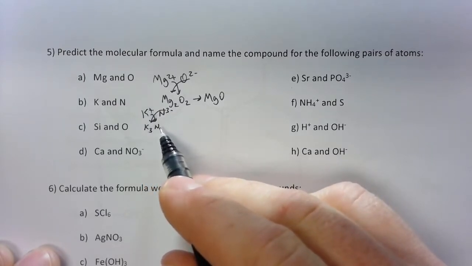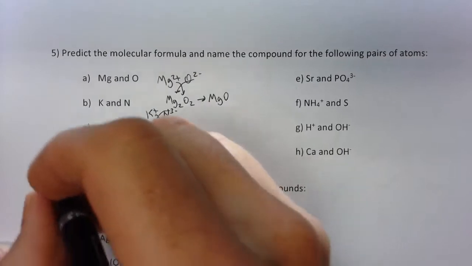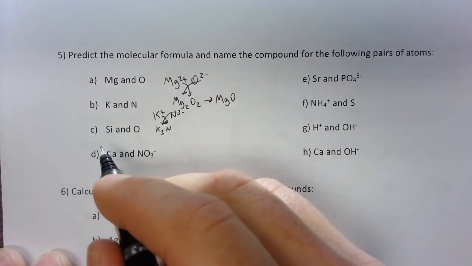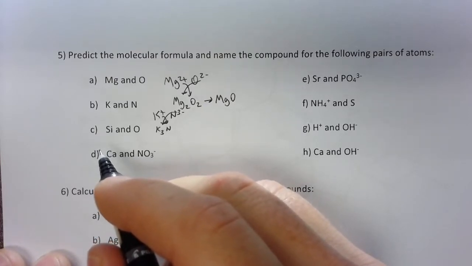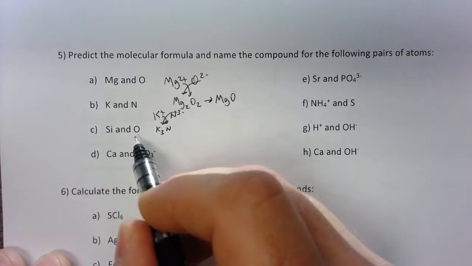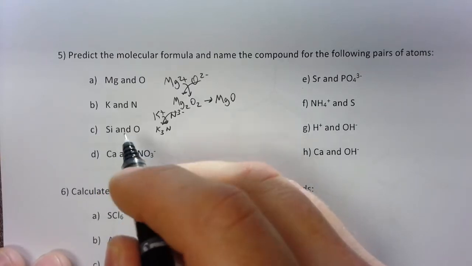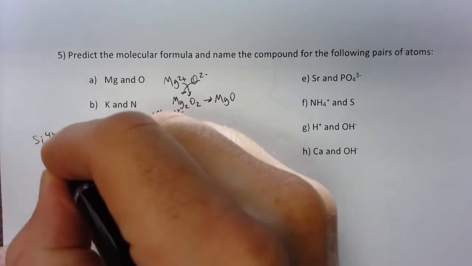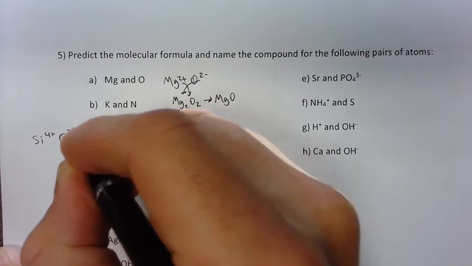I'm going to do SiO over here. Si is in group 4A, so it will gain or lose 4. But since it's a metalloid, it will tend to become a cation, so it will lose 4 electrons. Oxygen will gain 2. So let's see what happens here. Si 4+ and O2-.